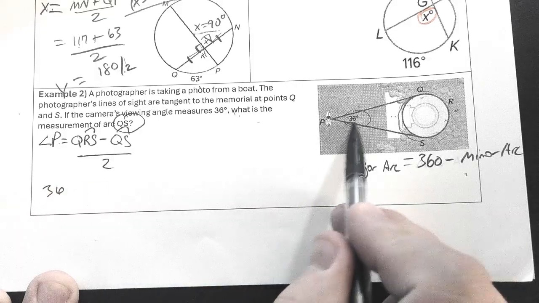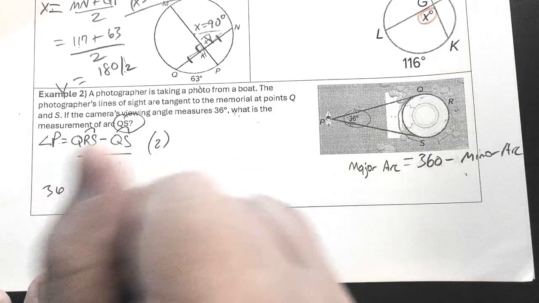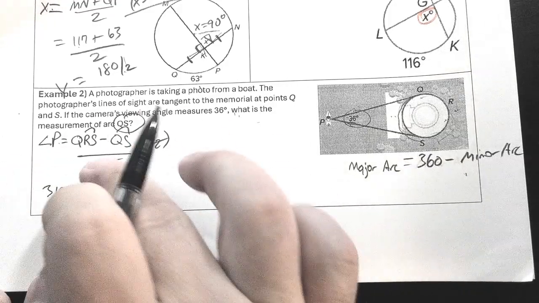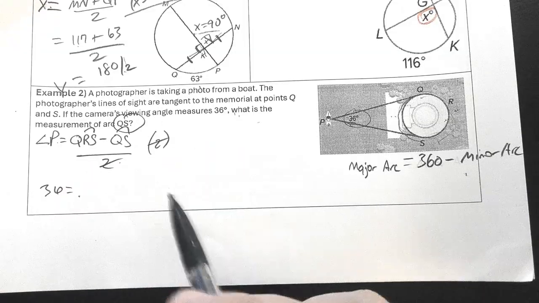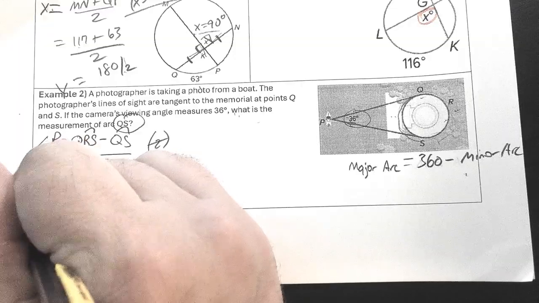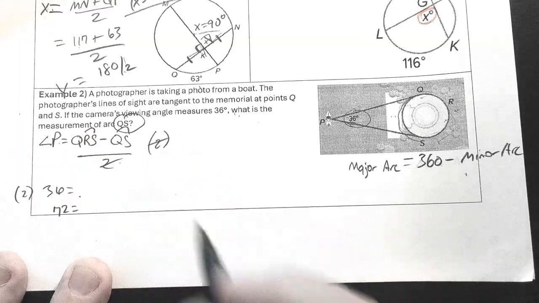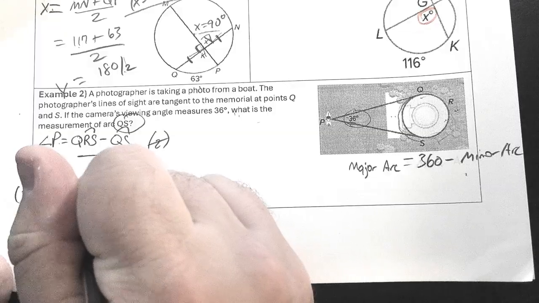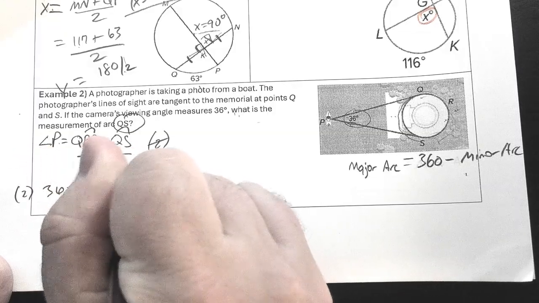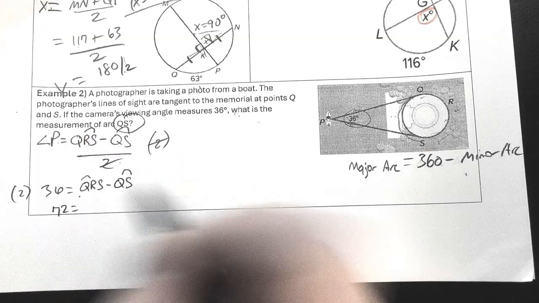Because it told us. We're going to multiply both sides by 2. So these will cancel. 2 goes into 2 one time, so our fraction disappears. But we are going to multiply 36 by 2 and make it 72 right underneath. All right, so this will give me space. So QRS minus QS equals 72.